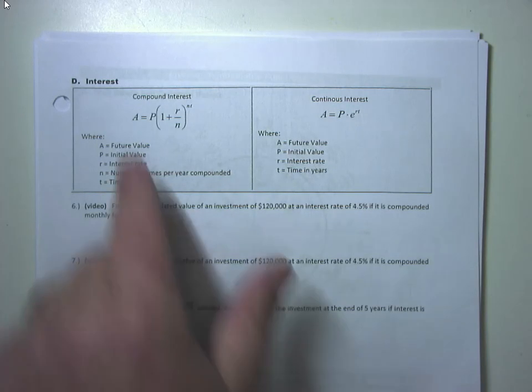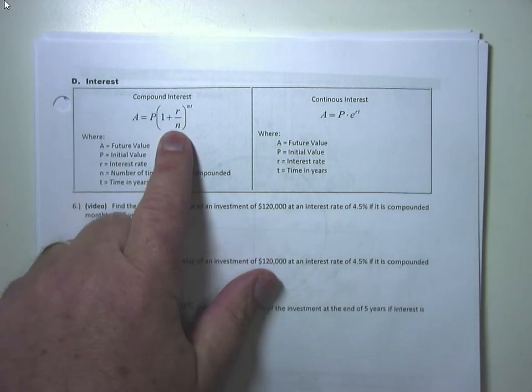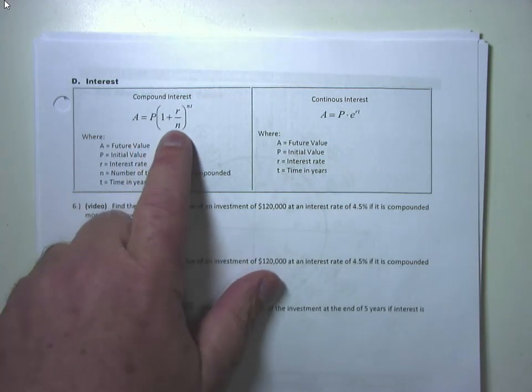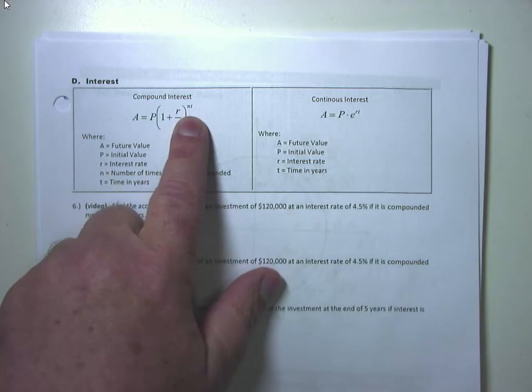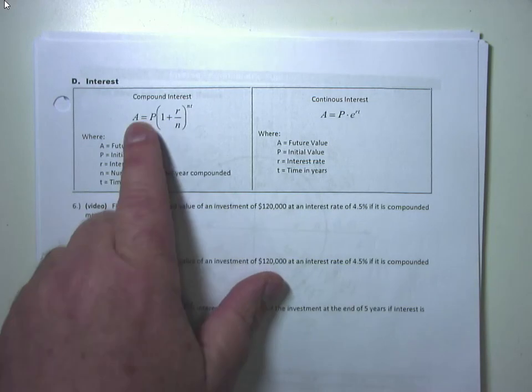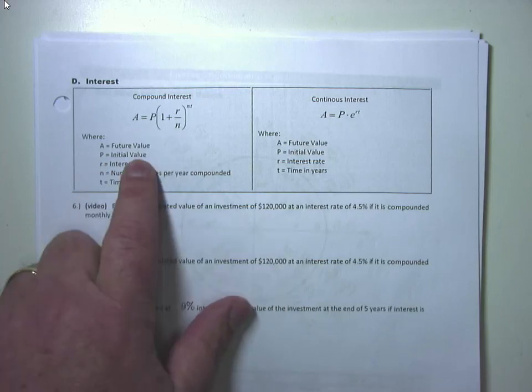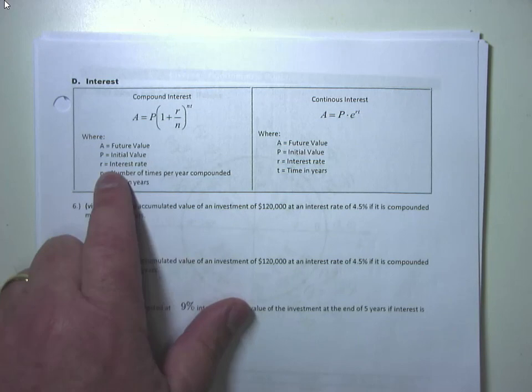This is what we call the regular compound interest formula. A equals P times (1 plus r over n) raised to the nt. Yes, you have to memorize it. It's calculus. We memorize everything. P stands for principal, or the initial value, what you're investing. r is your interest rate.